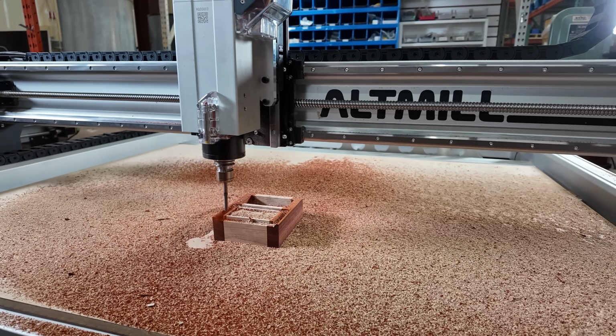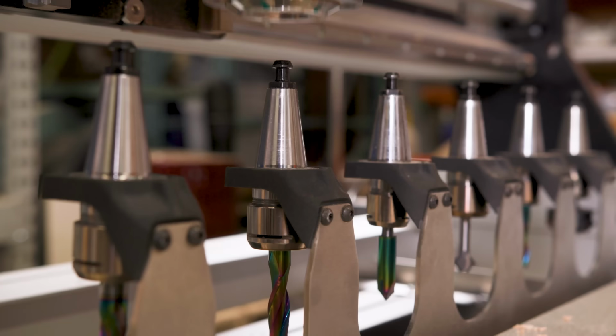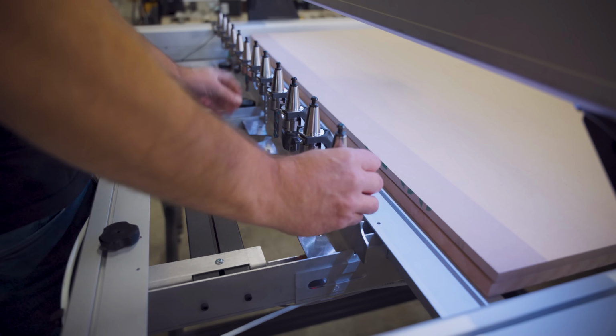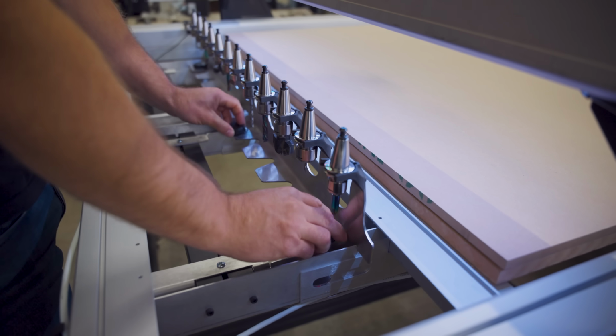You also get either a rack with 6 positions or 2 parallel racks that gives you 12 tool positions. That gets placed at the back of the machine.